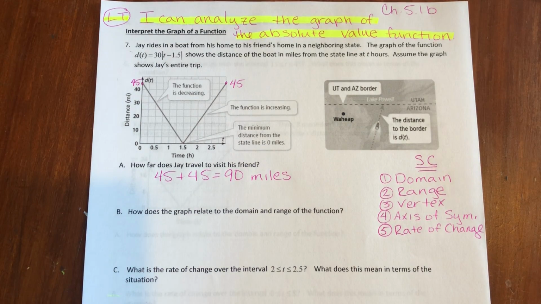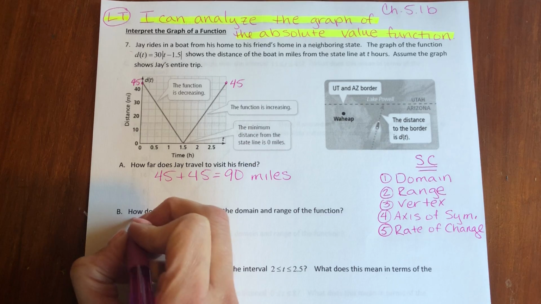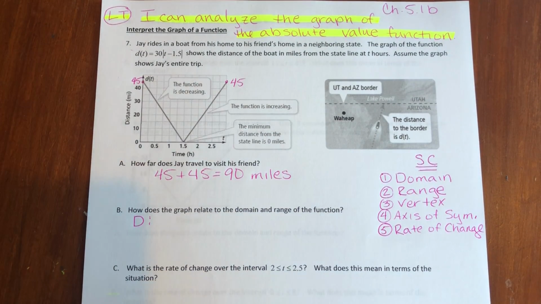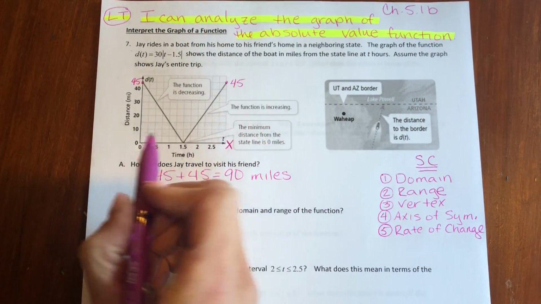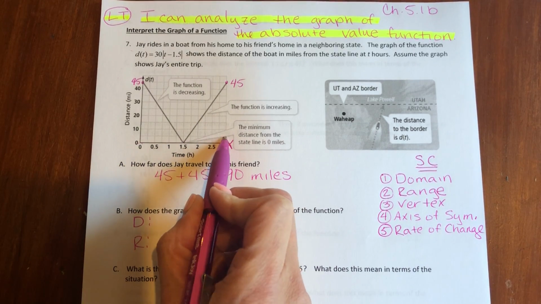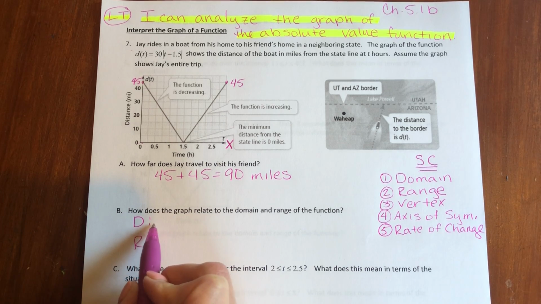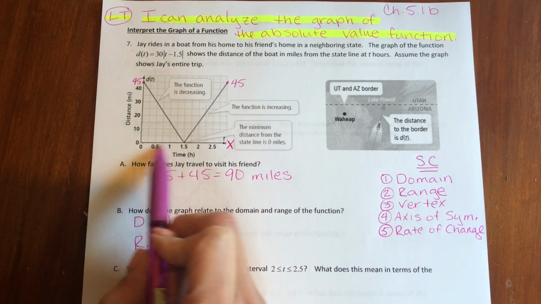All right, and then how does the graph relate to the domain and range? Domain and range is something we talked about yesterday. It's the first 2 points of our success criteria over here. So I'm going to call domain D and range R. When you're finding the domain, we talked about domain is all the X values. Here's our X axis right here. So it's all the X values starting at 0, going through here. T stands for time, so our X values are the time. So the domain would be the time given on the graph.